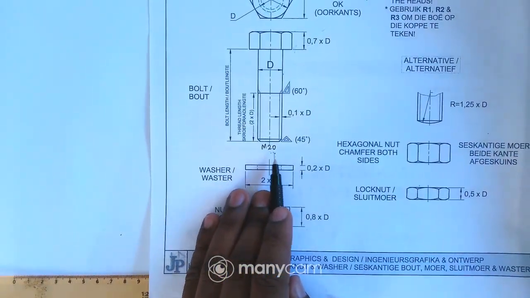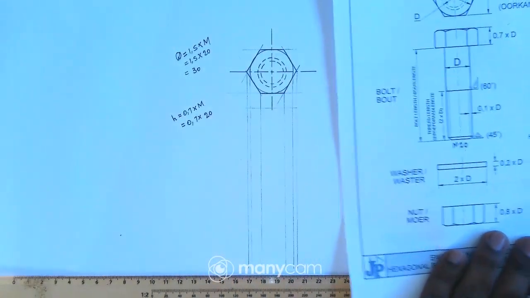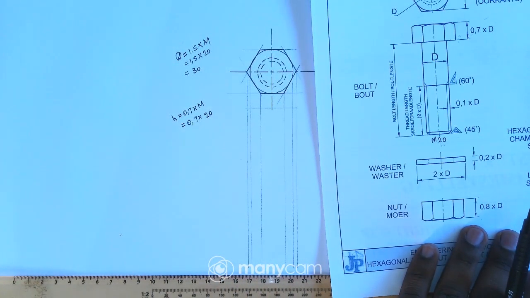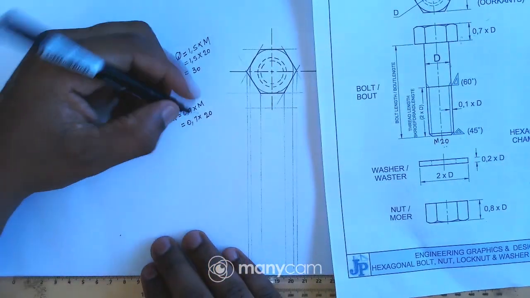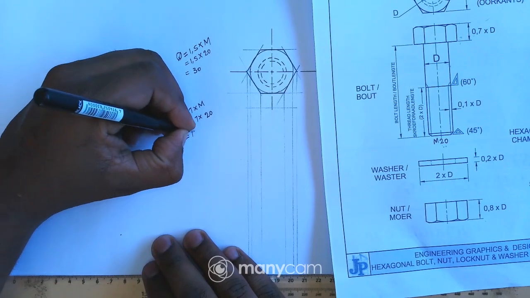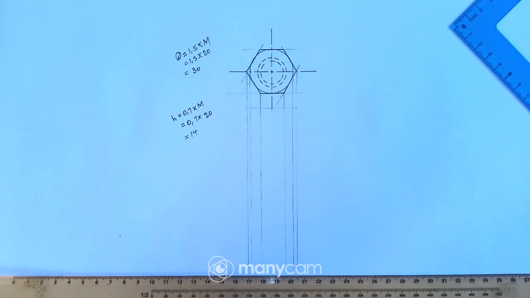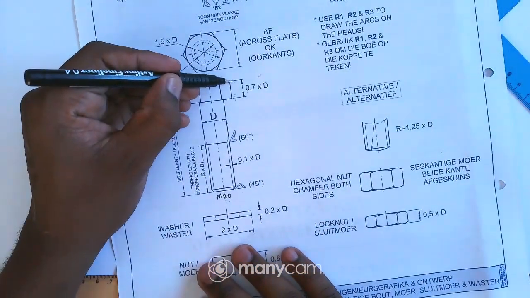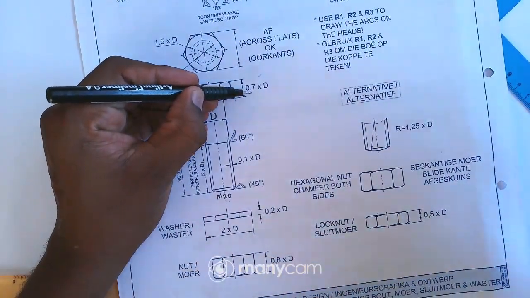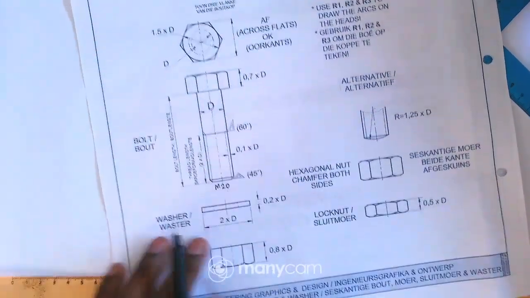Because we are given that this is an M20 bolt. So what's the answer? 0.7 multiplied by 20 is 14. So it's 14 millimeters.